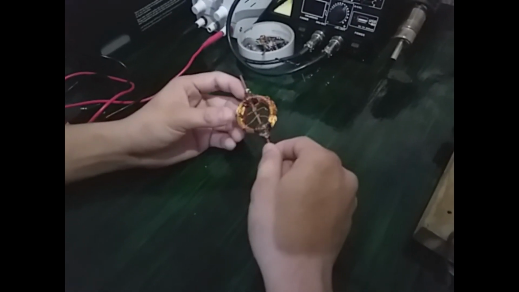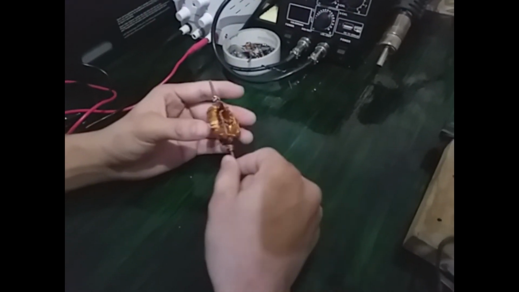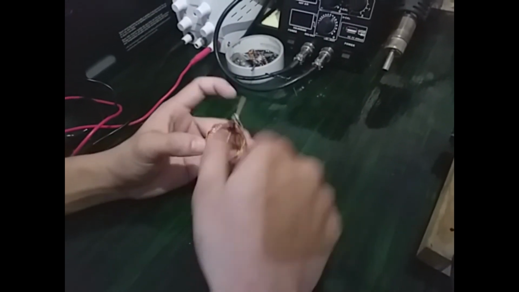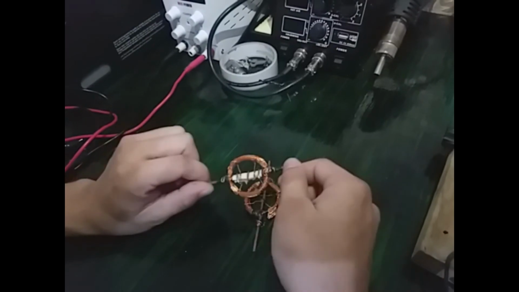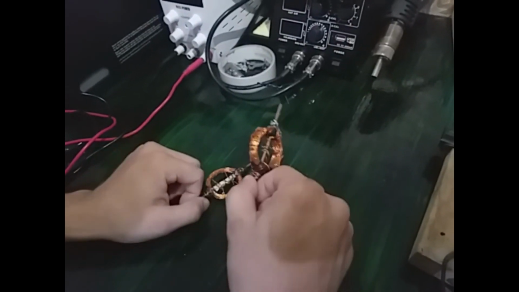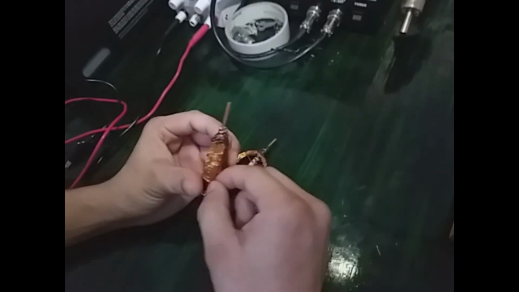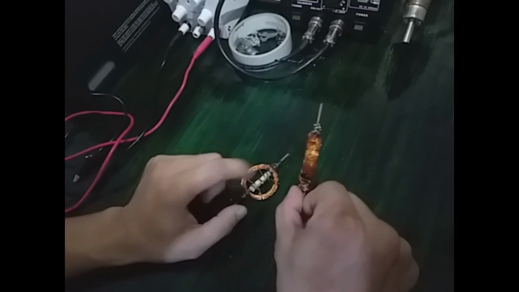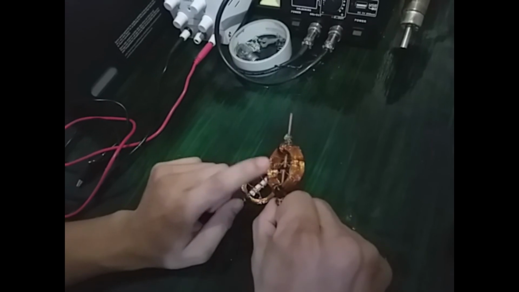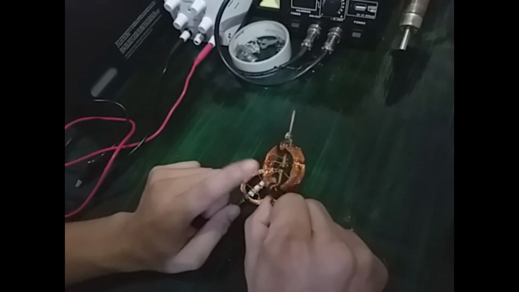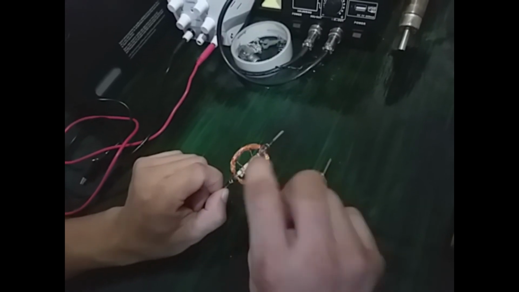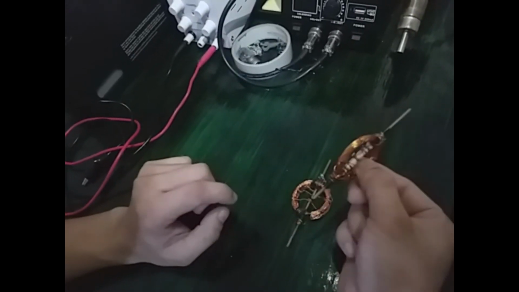I looped this one, if I'm not mistaken, 200 times, and the other one is 100 times. The difference between the two is that whenever you have plenty of loops, the magnetic property becomes much higher compared to the smaller number of loops.